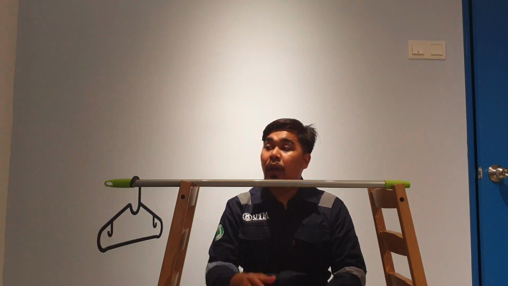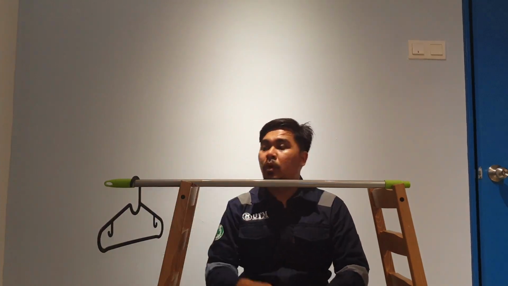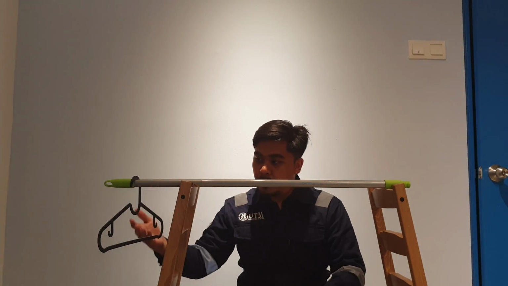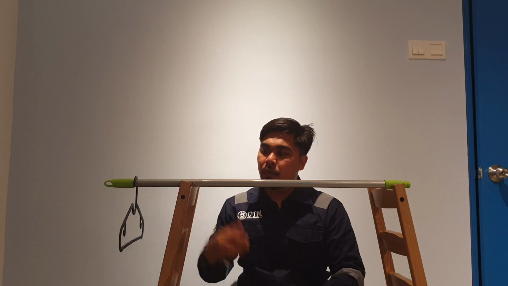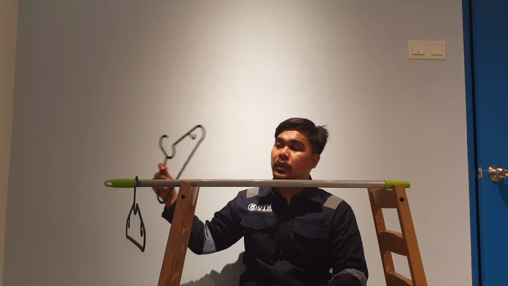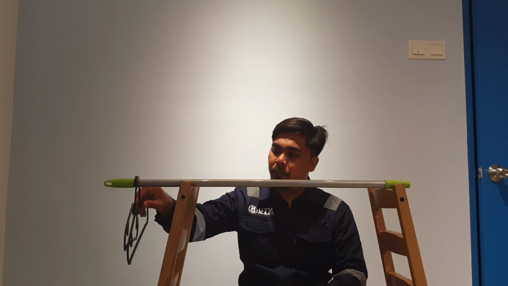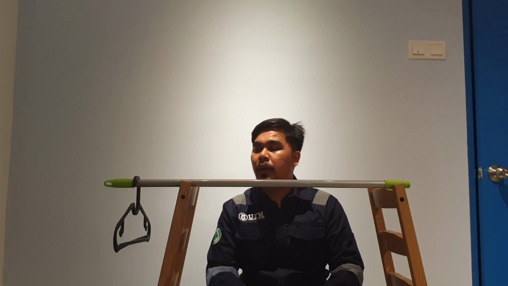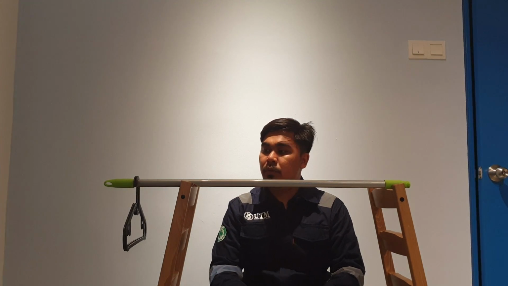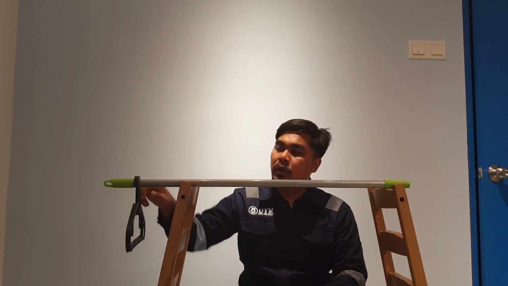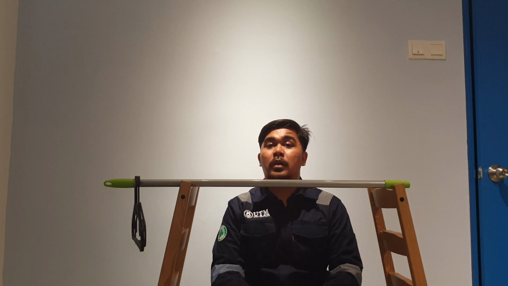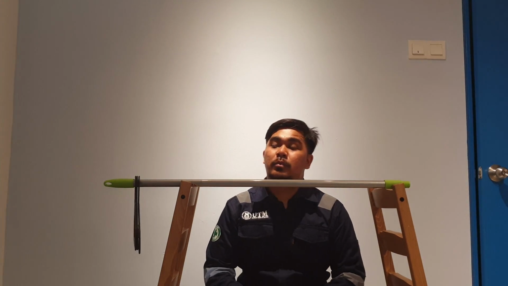Next, we are going to add more load onto the same position, and we will observe the bending moment data. We add another 100 grams, and the third one we add another 100 gram, which totals up to 300 grams.